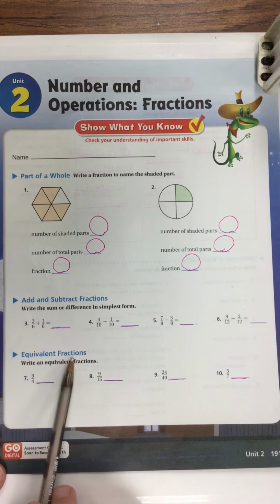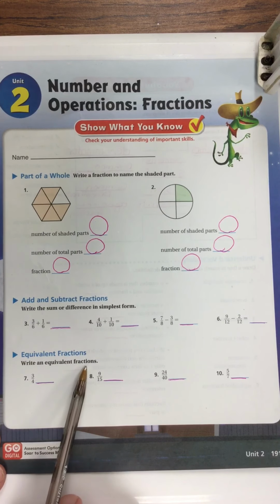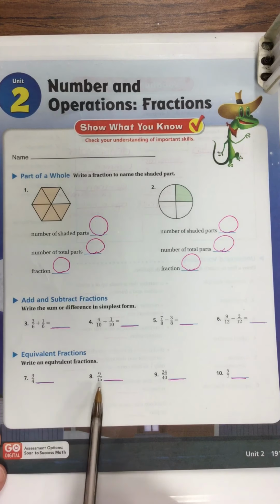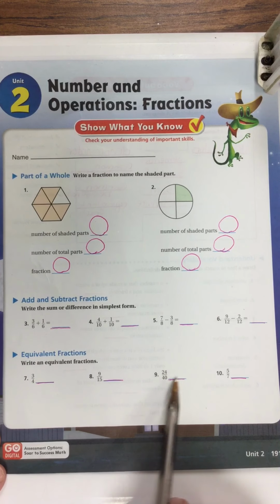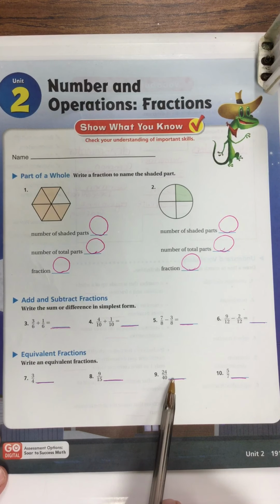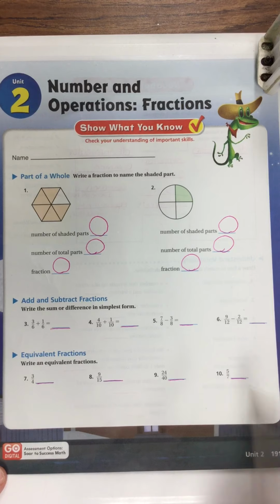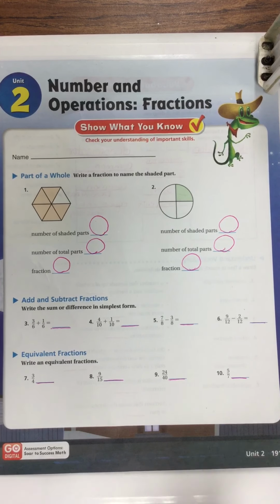Okay, the next says equivalent fractions. Write an equivalent fraction. 3/4. Give me a fraction that's equivalent to 3/4. Okay, 9/15. Give me a fraction equivalent to 9/15. 24/40. Give me a fraction that's equivalent to 24/40. And the last one, 5/7. Give me an equivalent fraction that is equal to 5/7.